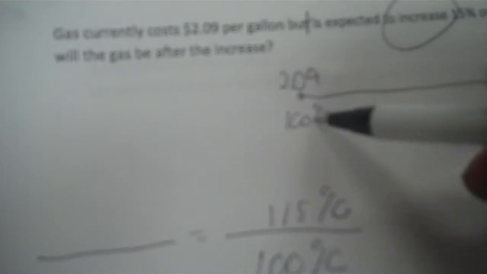Now, did the 209 take place before it increased or after? Now, I think it took place before, so it belongs at the beginning of the line. So that means it needs to be lined up straight across from the 100%. So since 100's on the bottom, 209's on bottom, X on top. So 2.09 times 115 divided by 100, $2.40. Okay.